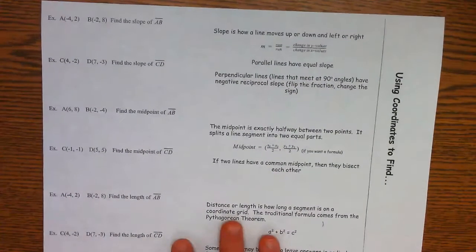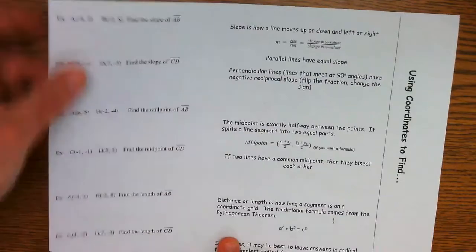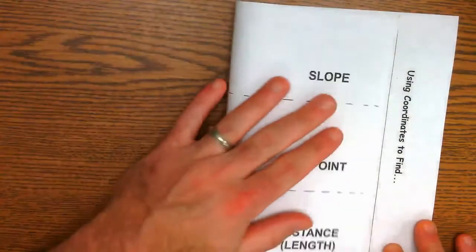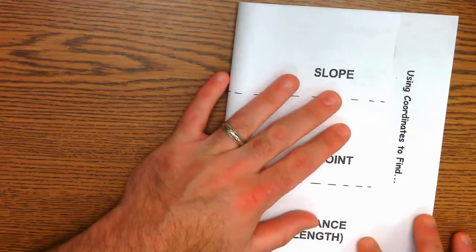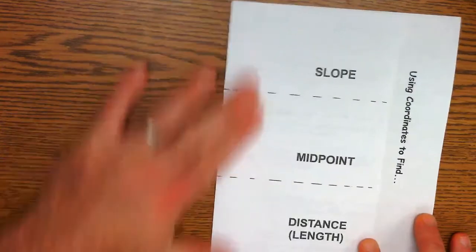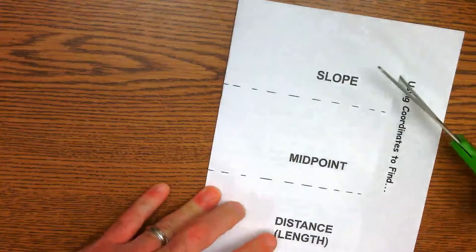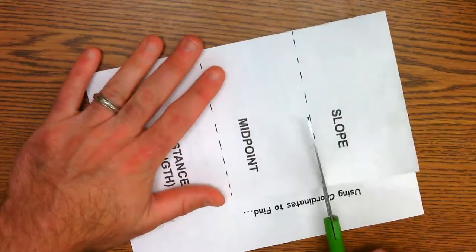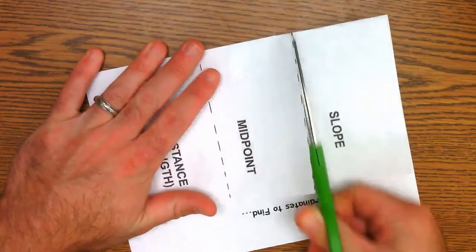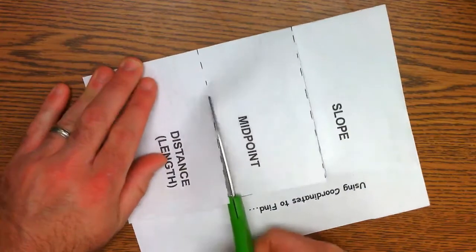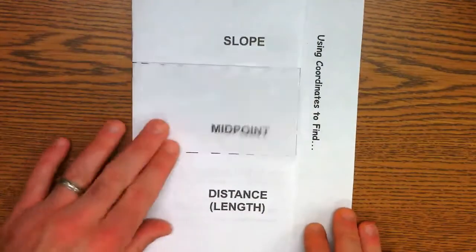Alright, so to fold this up, you're going to take this left-hand side and fold it all the way over to this line, make a crease, and then cut on the dashed lines. You're not going to cut both the top and bottom flap, you're just going to cut the top flap on the dashed line. Alright, so you have 3 flaps, something like that.